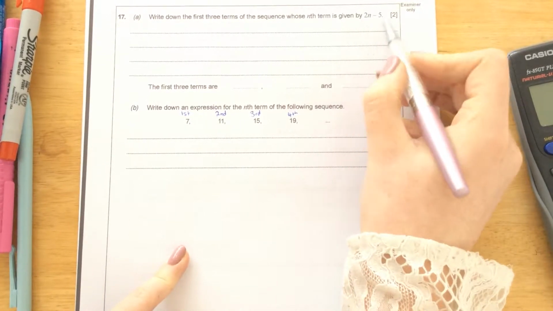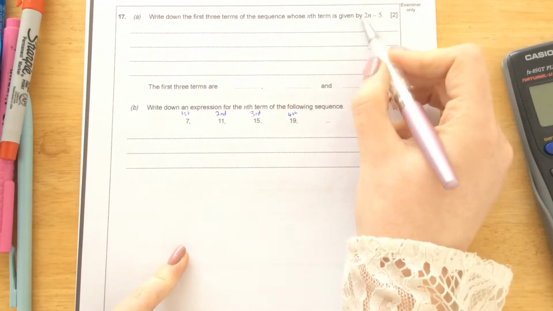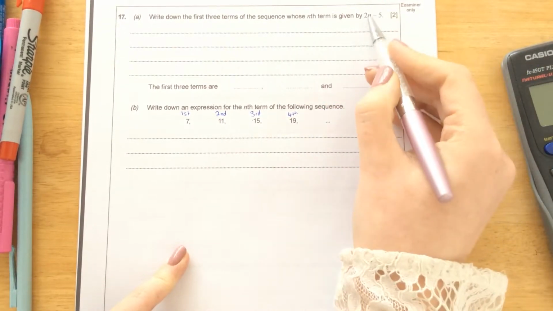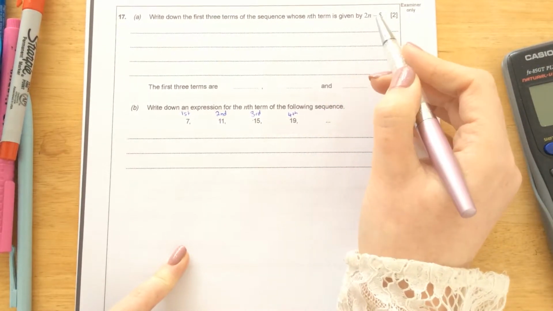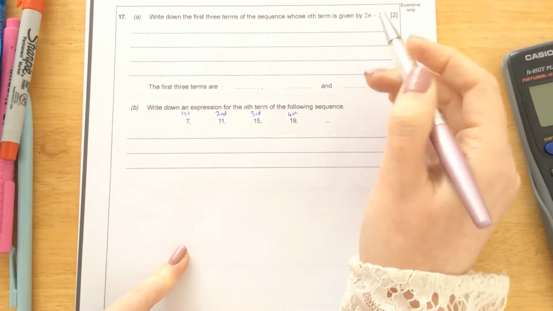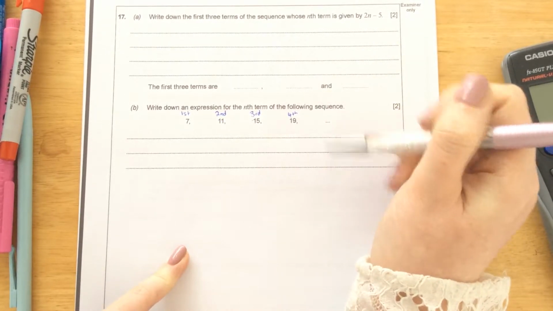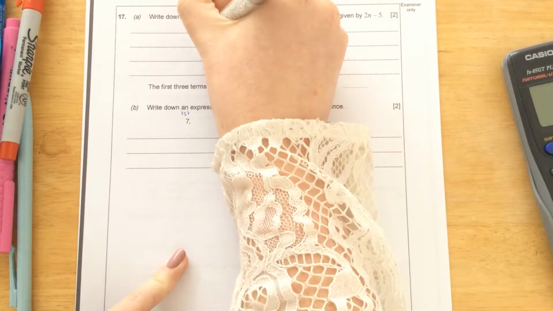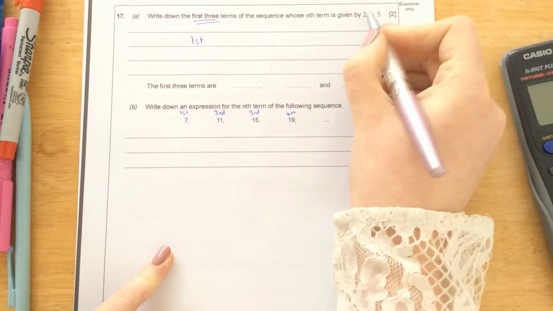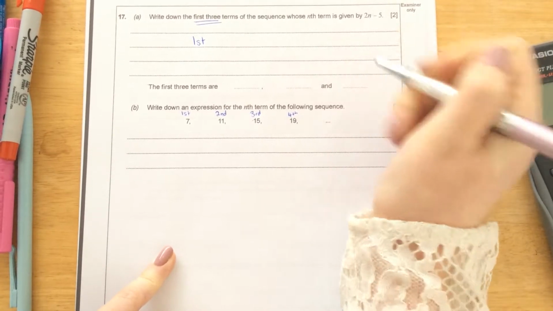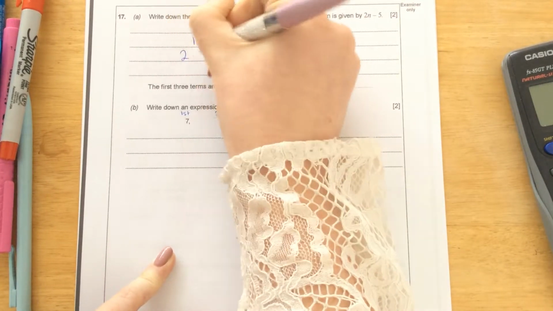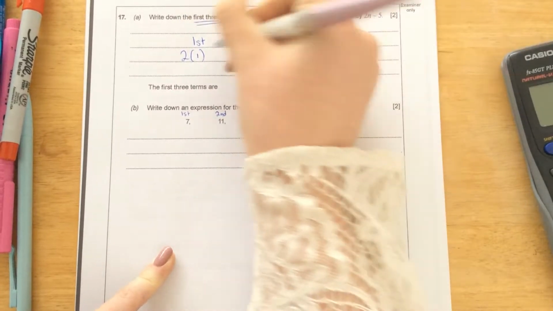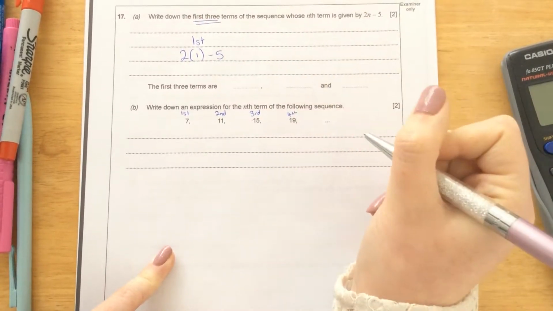So this question has kind of gone backwards. It's given you the nth term, and it's asking you to find the sequence of numbers. So instead of n, I'm going to replace that n with the term that I'm looking for. It's asked me for the first three, so I'm looking for the first term now. So I'm going to replace that n with 1. So instead of n, I'm going to put that in brackets, it'll be 1, and then take away 5.